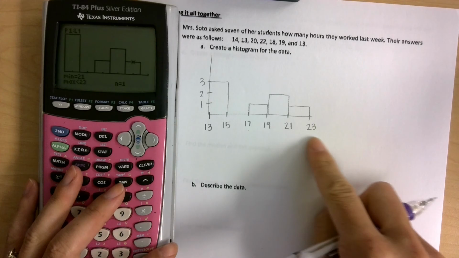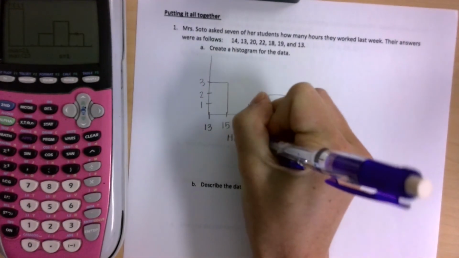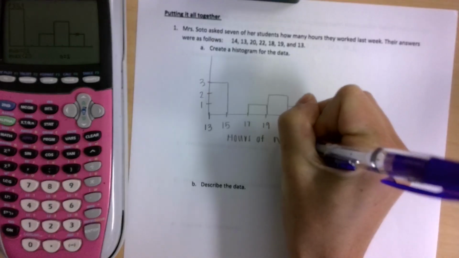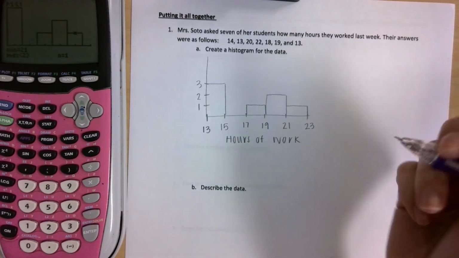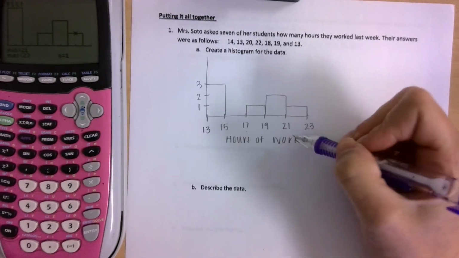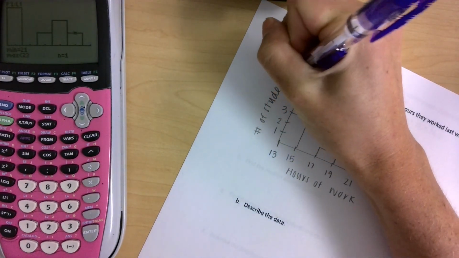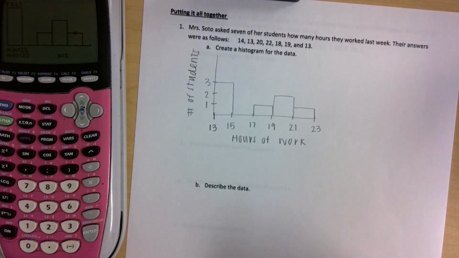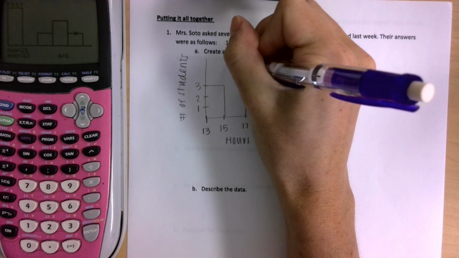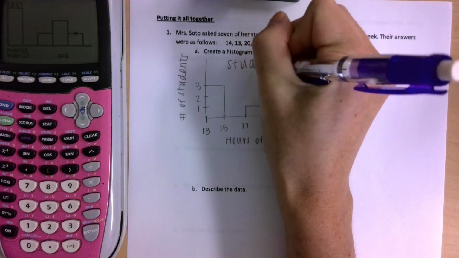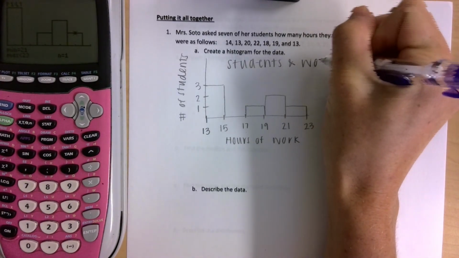So these numbers here are referring to how many hours they worked. So I'm going to say hours of work. Vertically, I would be looking at how many students worked that. So maybe just number of students. And then we also need a title, so I'm just going to say students and work.